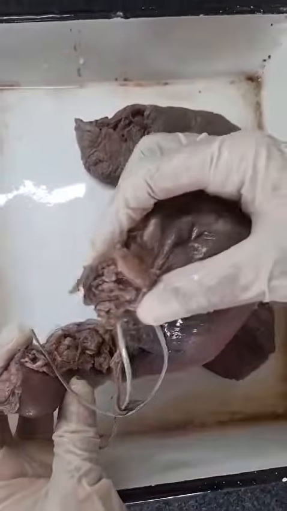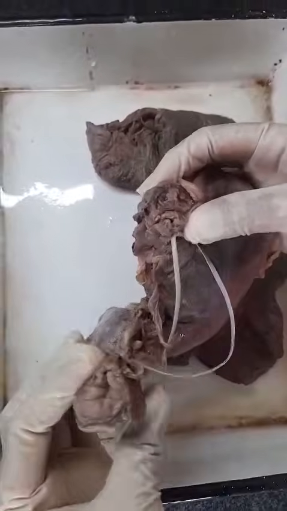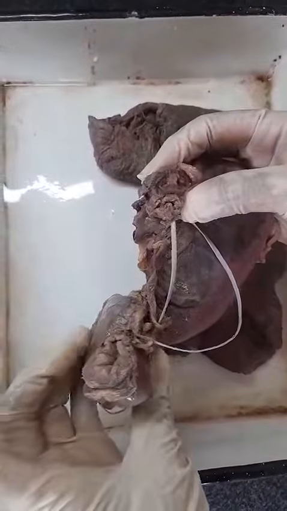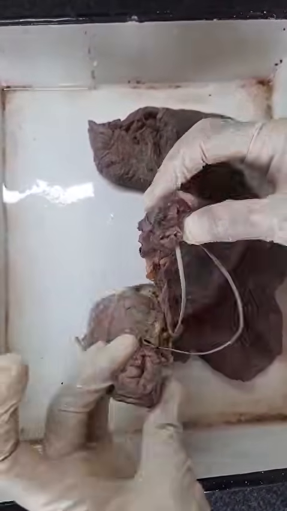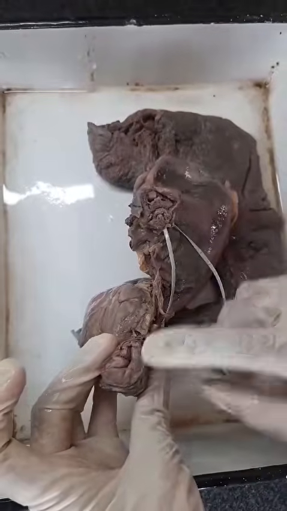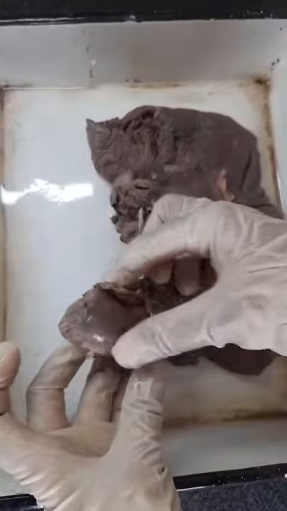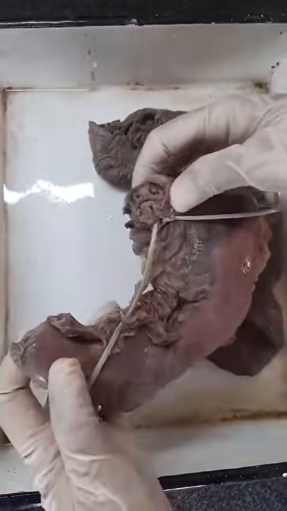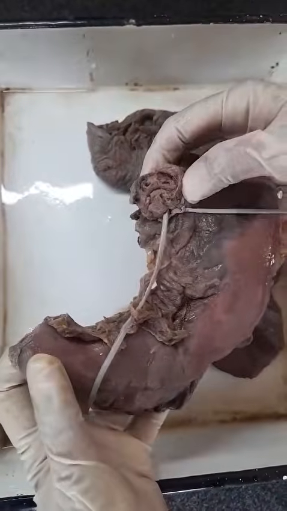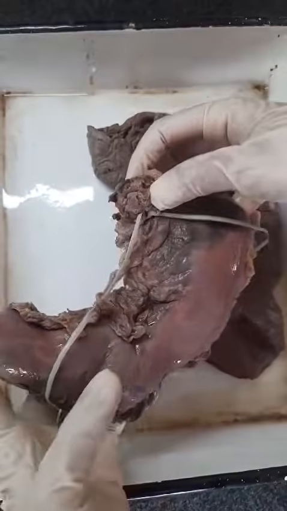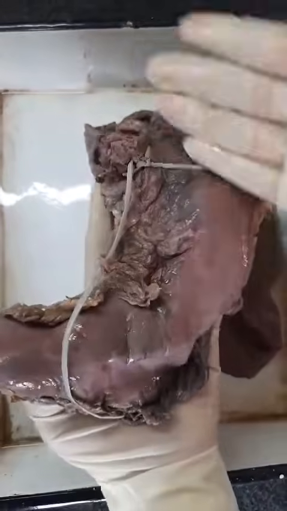Cardiac end is more thinner because we have pyloric sphincter between the pylorus and the duodenum. That's why we can see a thicker pyloric sphincter and a thicker muscle inside the pyloric end, not towards the cardiac end. So you keep the pyloric end downwards, cardiac end upwards, and in a form of J-like structure.